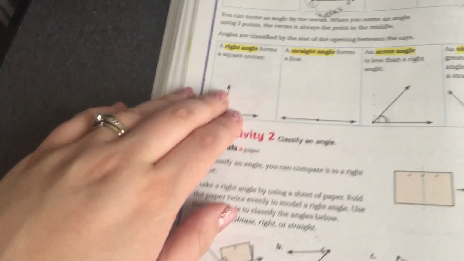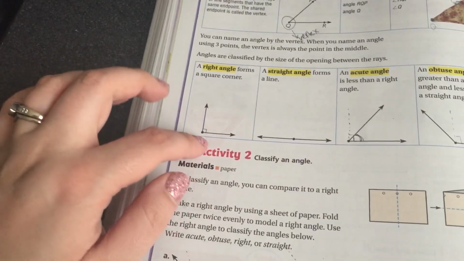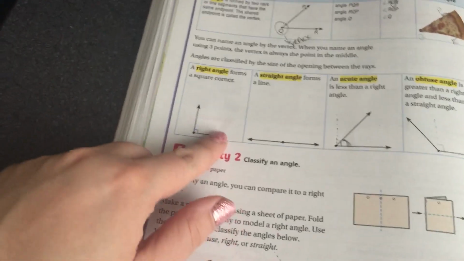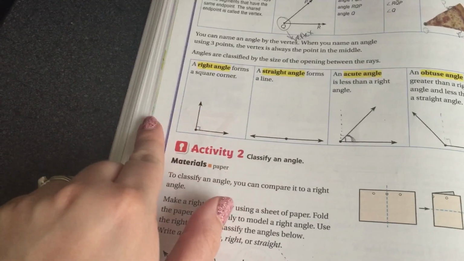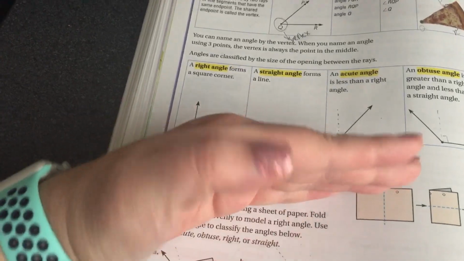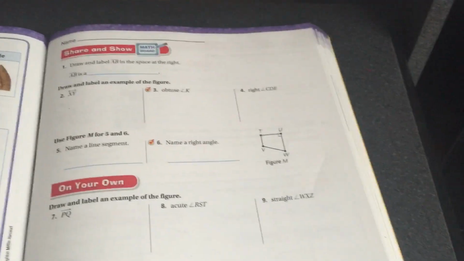So like I said, a right angle makes an exact corner right there. Acute is anything smaller than that. Obtuse is anything bigger, and a straight angle is anything that's exactly sideways like that.